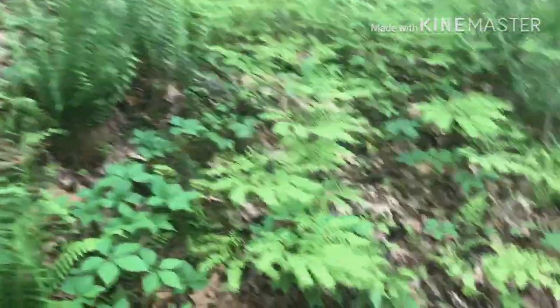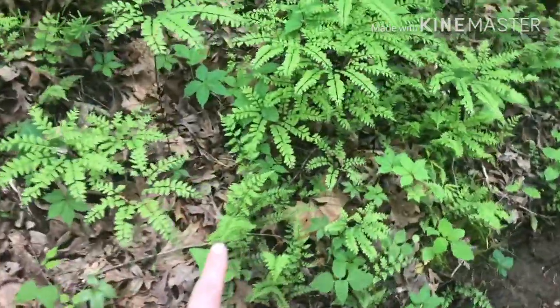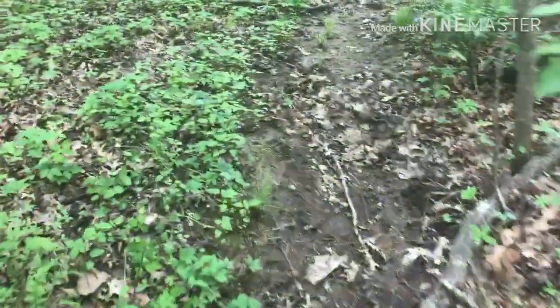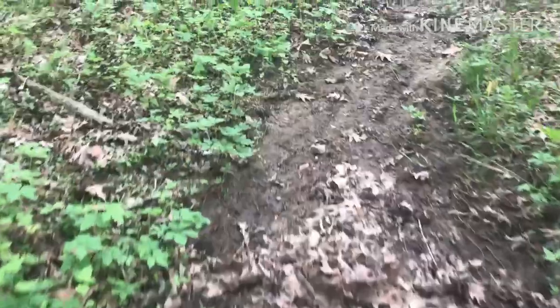All right, we are coming out of Fern Gully. Gonna walk by some more Maidenhair Ferns, some fragile ferns, some Christmas ferns. And we're going to head over where there is another fern species that I will treat you to.